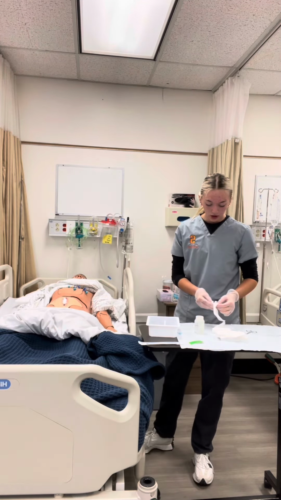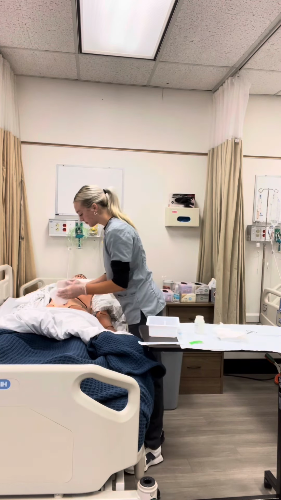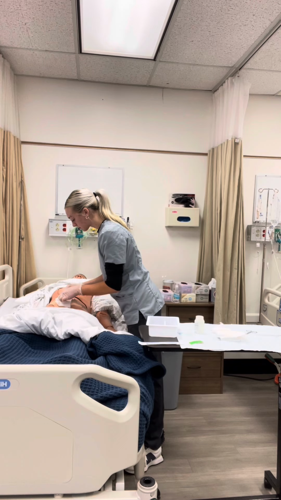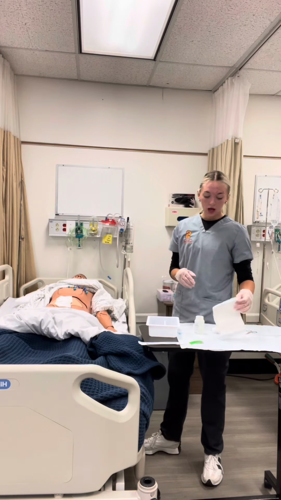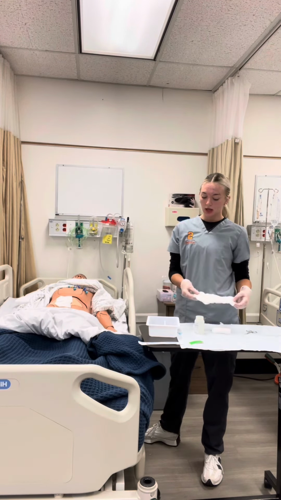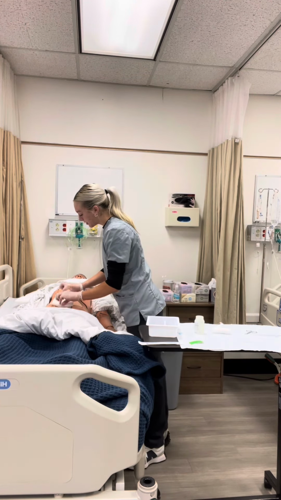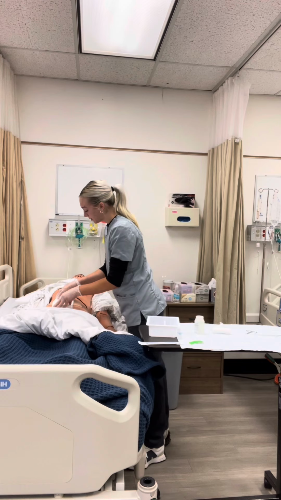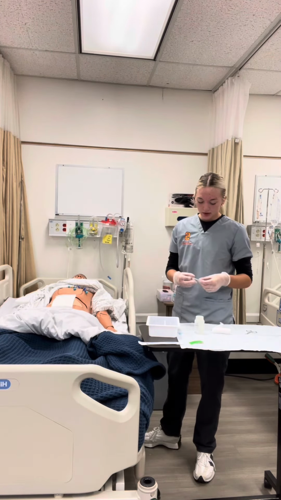Now I'm going to put dry gauze over the top. All right, now if I had any, I would apply some skin protectant, a skin barrier. And now I'm going to put the ABD bandage over the top and tape it down so it is secure.